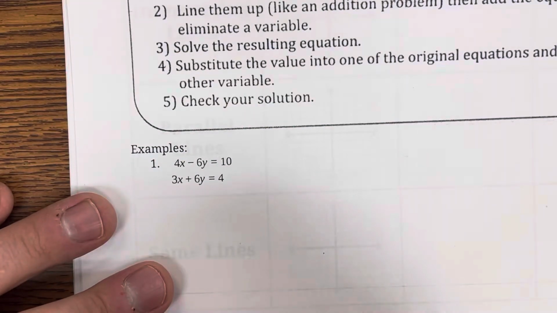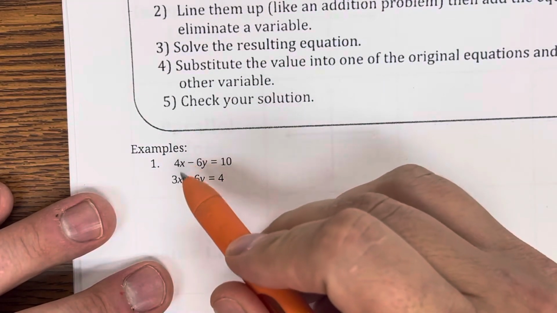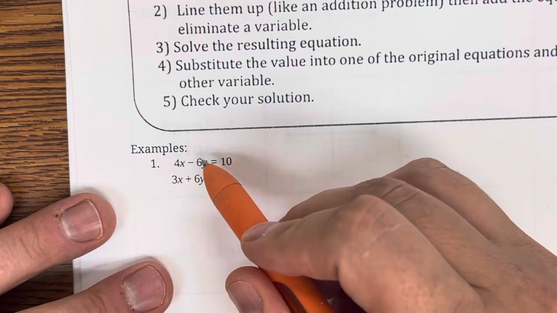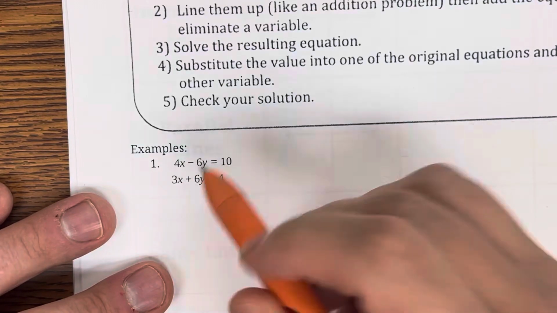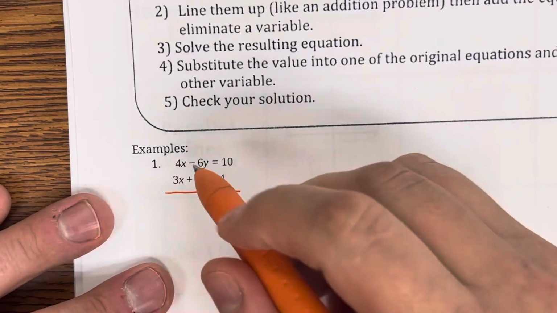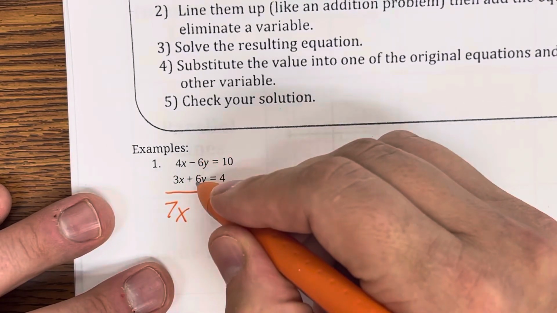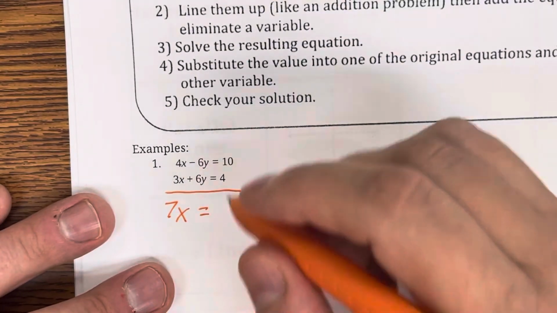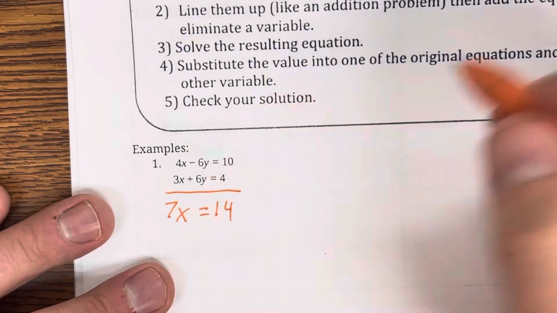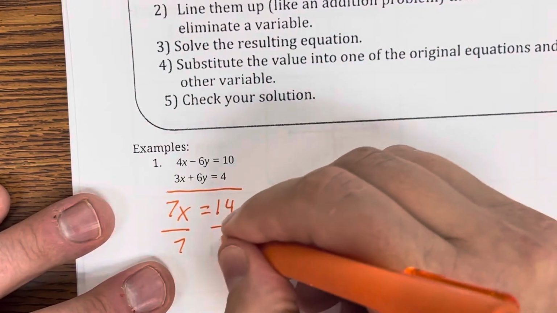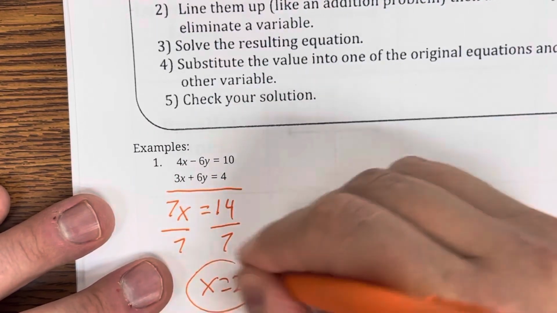Step 2, does something cancel? 4 and 3 are not opposites. Negative 6 and 6 are, so the y's will cancel. We are going to add them right away. 4 plus 3 is 7x. Negative 6y and 6y cancels out. So equals 10 plus 4, 14. Now we can solve. Divide 7, divide 7. x equals 2. We found x.